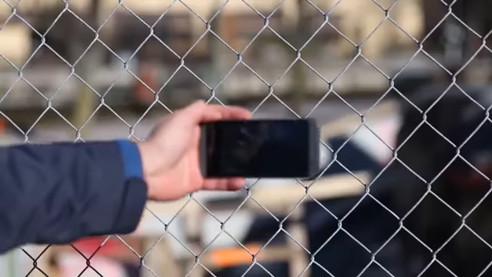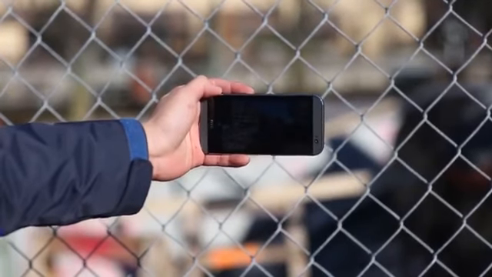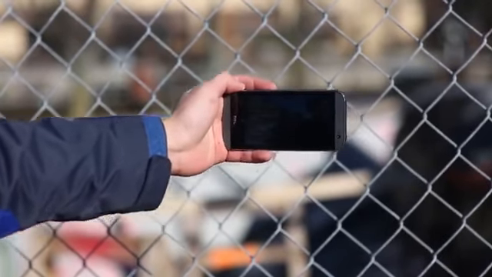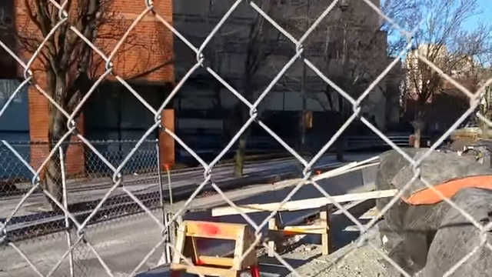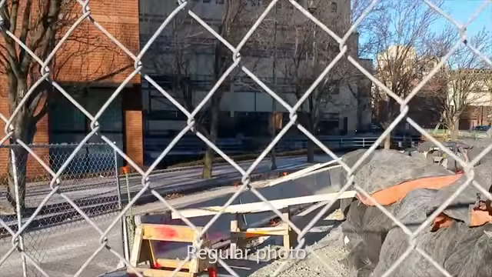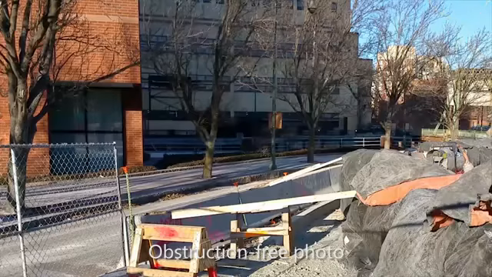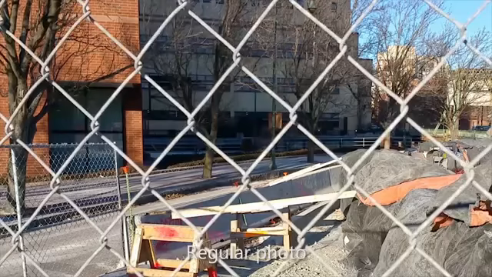Similarly, when photographing a scene through a fence, we would like to remove the occluding fence from our image. Again, our algorithm is able to decompose the sequence into the background and occluding image to produce the desired defenced image.